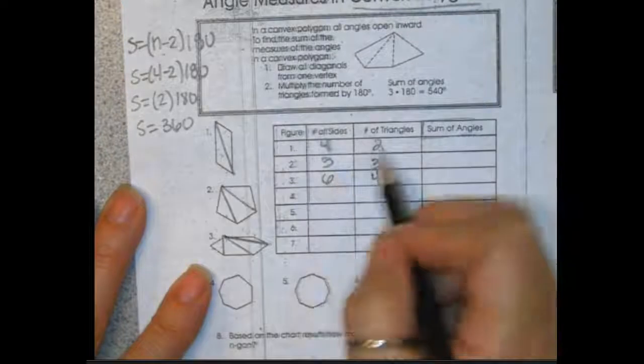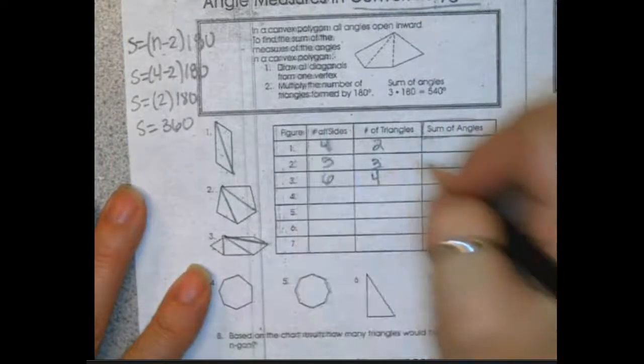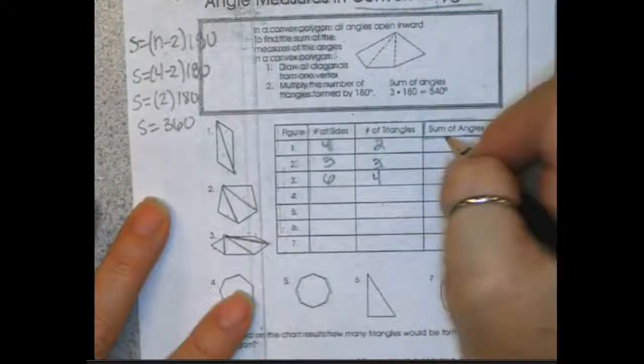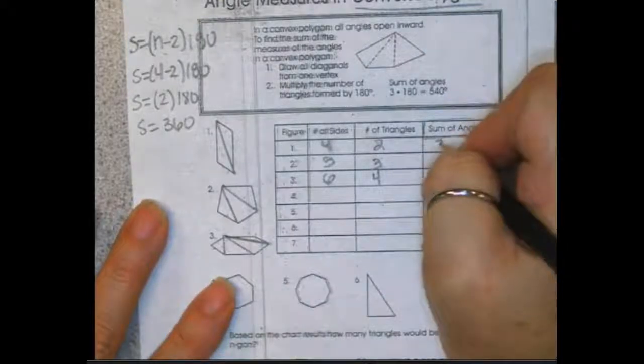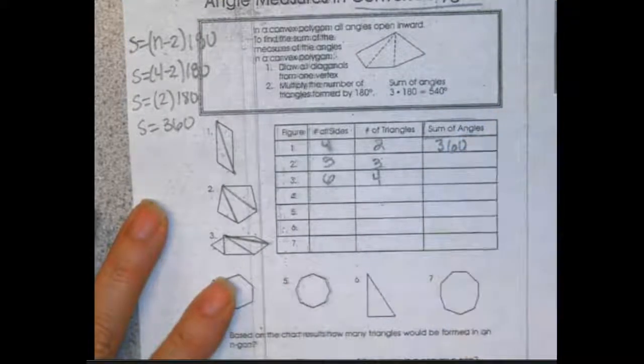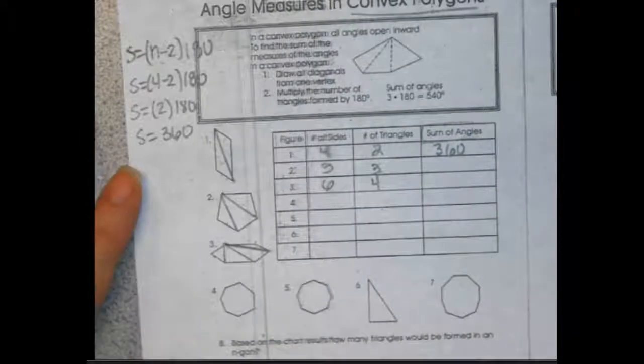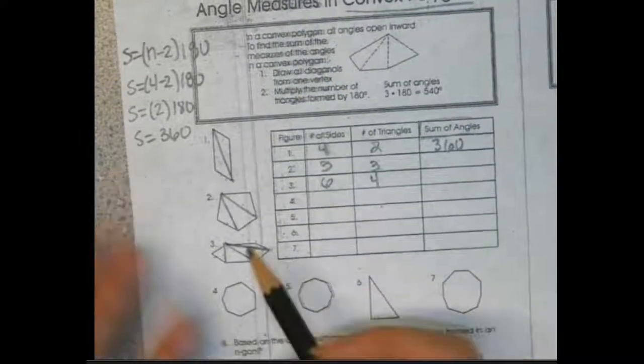So the sum of my 4-sided convex polygon that has 2 triangles is going to be 360. It's actually quite simple. You might need a separate sheet of paper to show your work on this one.